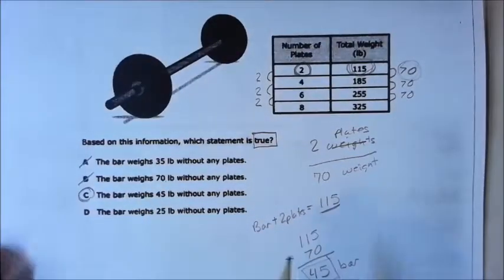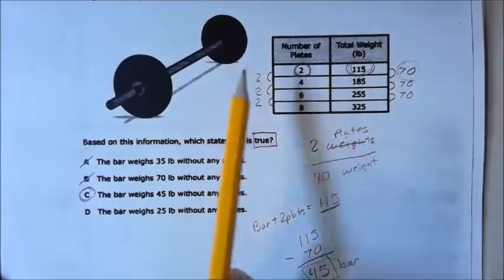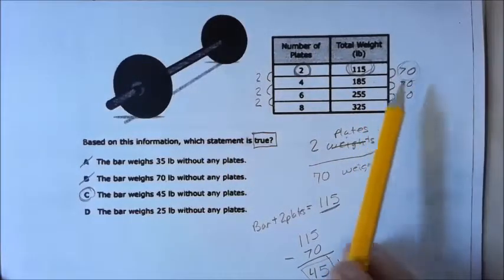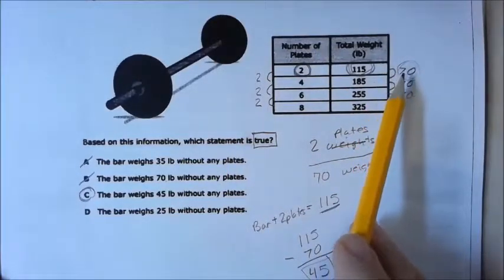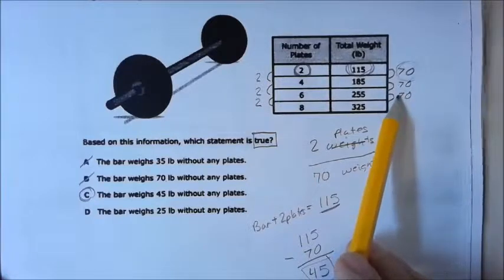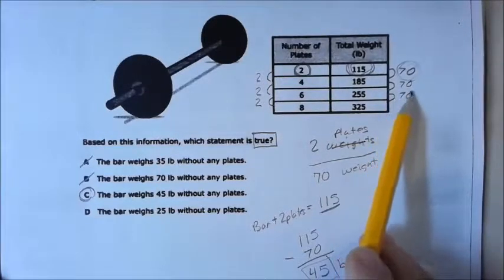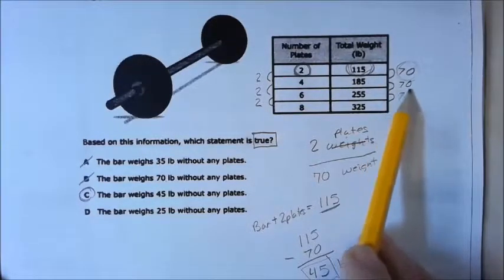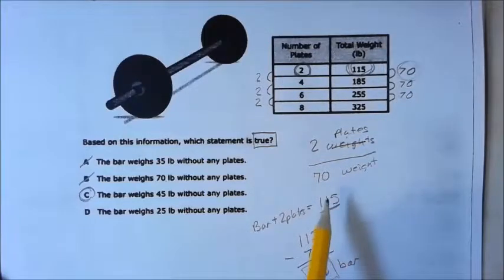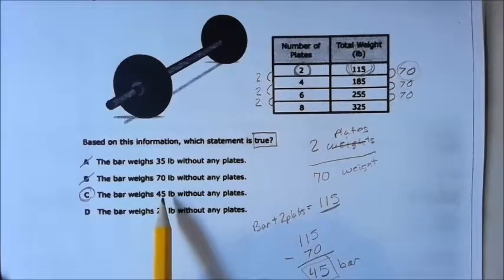This one, you really had to do some critical thinking. You had to look at the slope and interpret it, and then you had to understand what the difference in weight was each time we added 2 plates, and then use that difference in order to subtract it from the initial value so that you could find the weight of the bar.